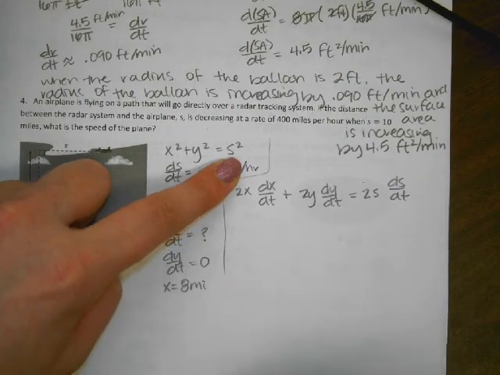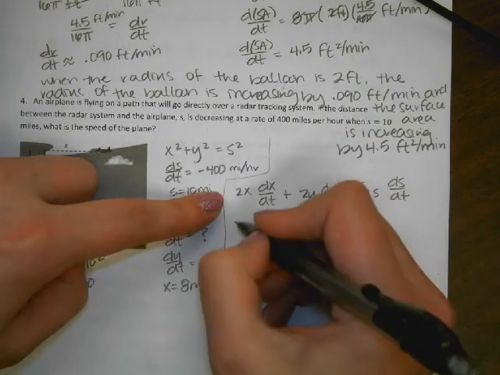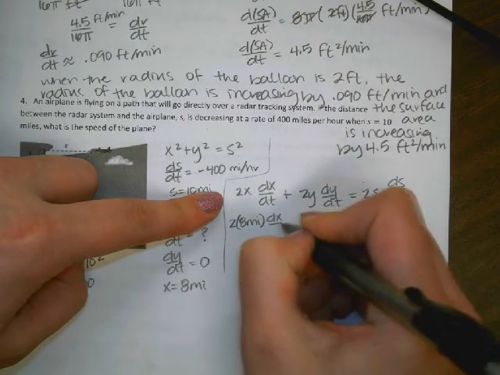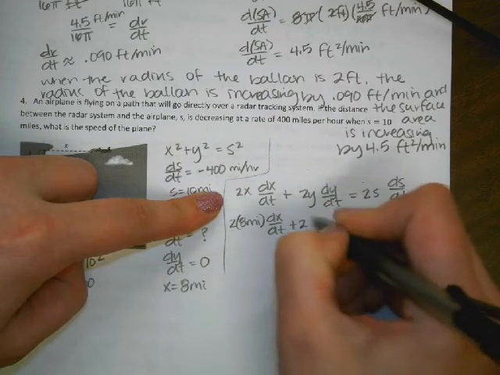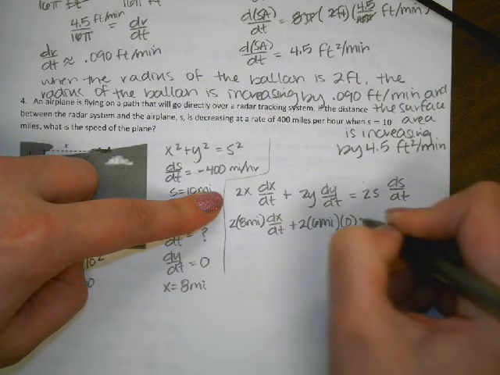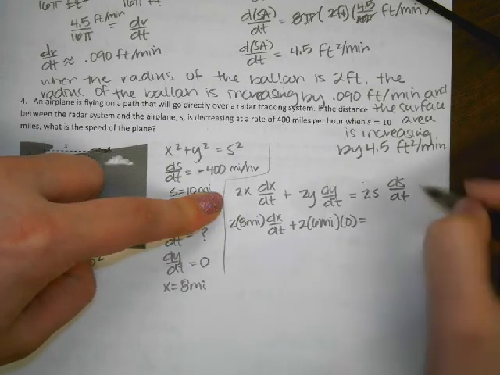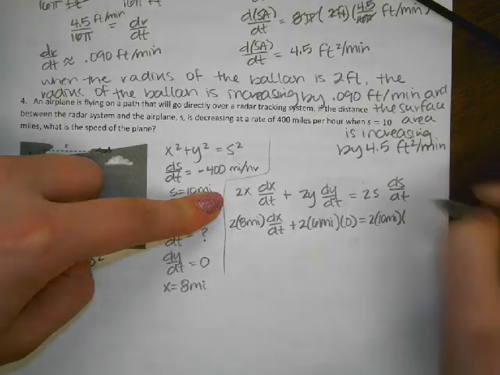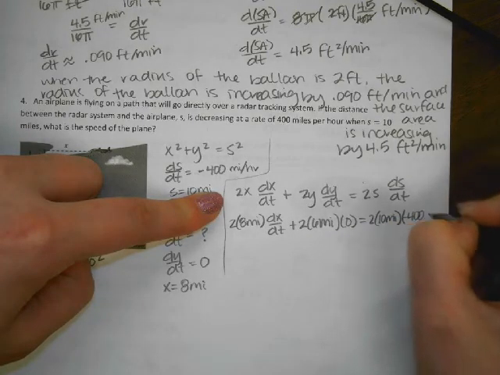So now we just have a lot of numbers to plug in. I have 2 times 8 miles dx dt plus 2 times 6 miles times 0 equals 2 times 10 miles times negative 400 miles per hour.